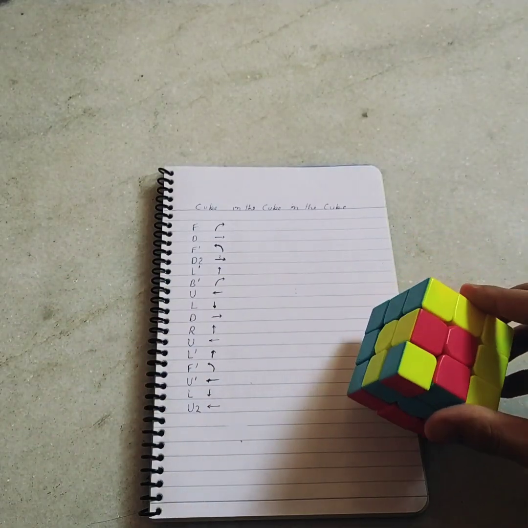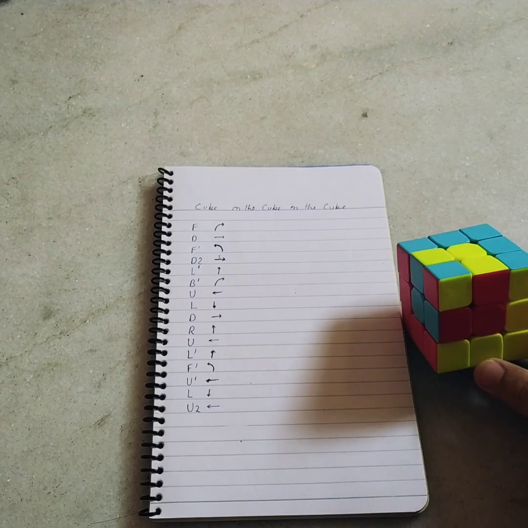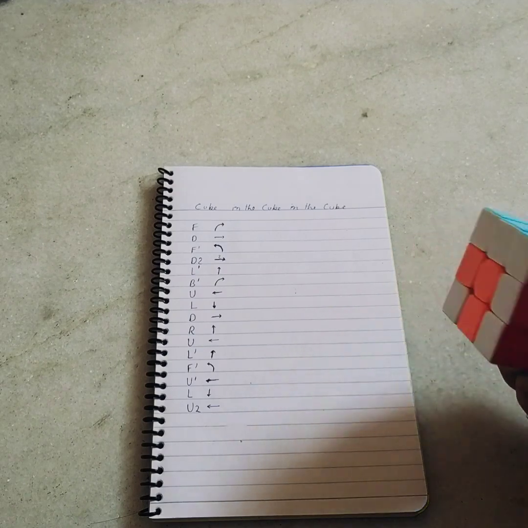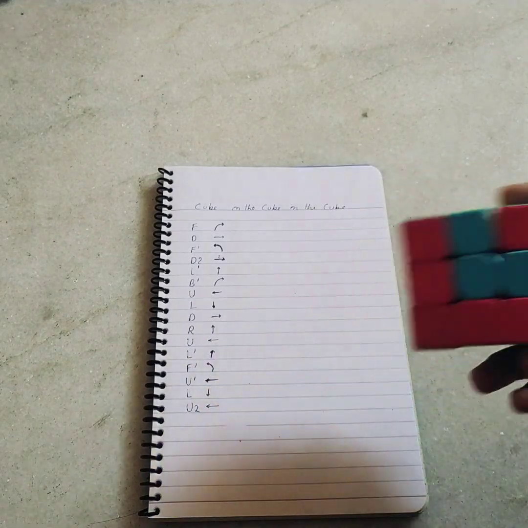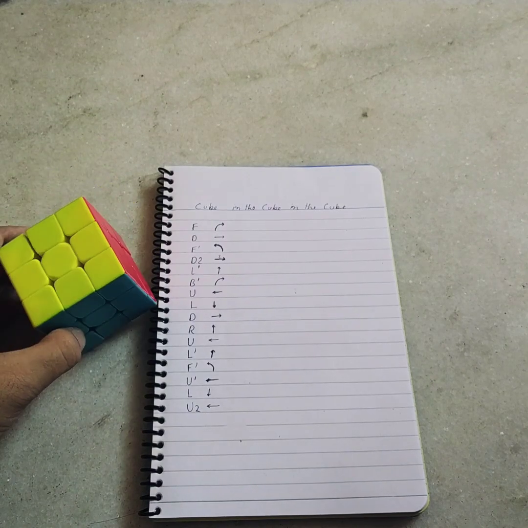So the cube is now in the pattern of cube in the cube in the cube. See, it looks beautiful. If you want to learn, you can learn this. And to become perfect in this, you should practice it many times. And to solve this, I have told you, you have to do this algorithm 2 times. I'm doing it, I'm not showing you. So the cube is here.